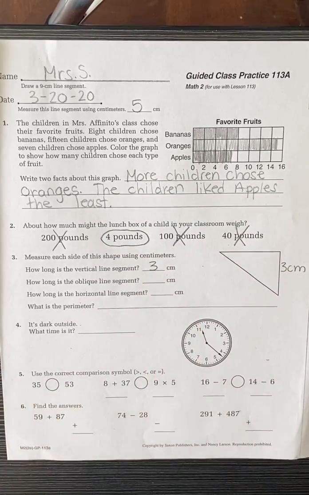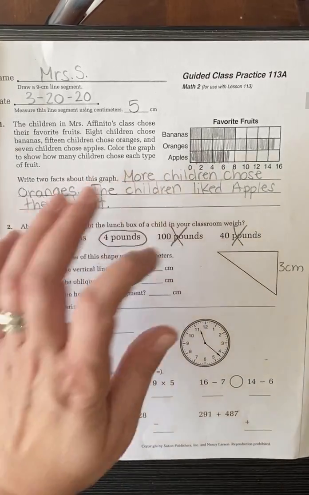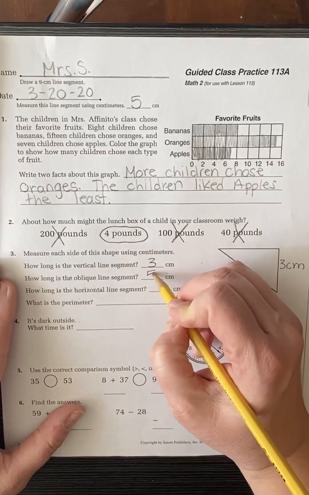All right, now I'm going to write that on my vertical right here. Next it says, how long is the oblique line segment? Everyone go, oblique. Which way is oblique? Diagonal. Good job. So I'm going to go ahead and line up my diagonal lines. I got 5 centimeters.